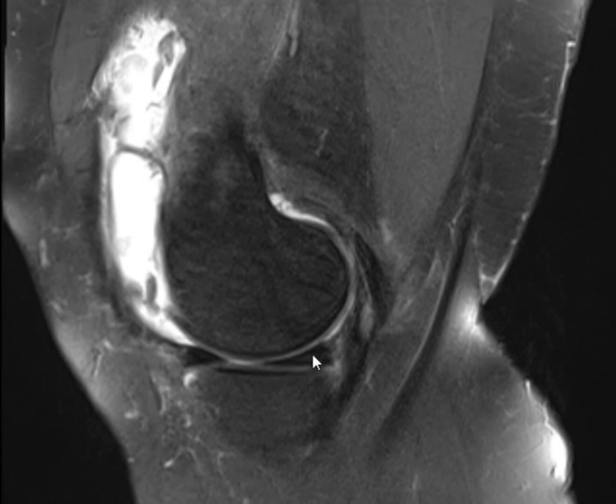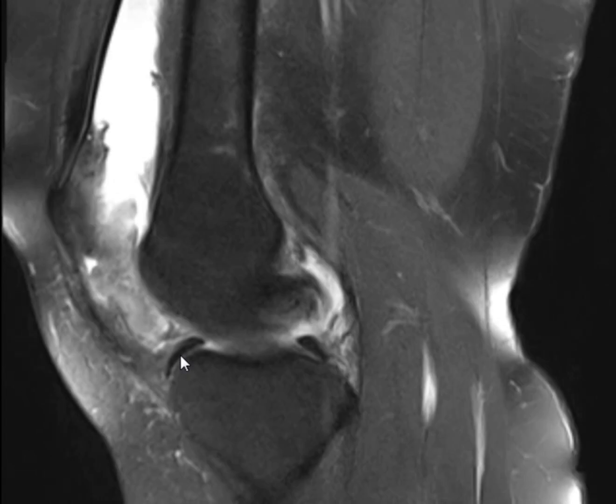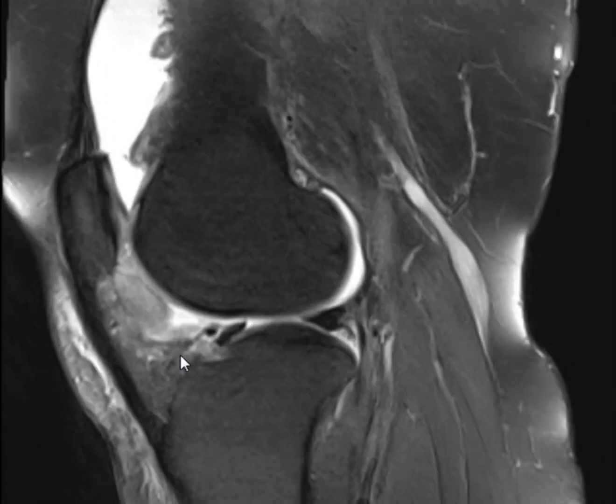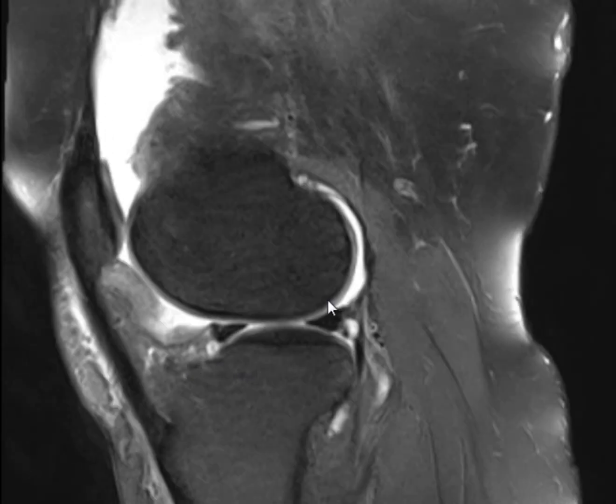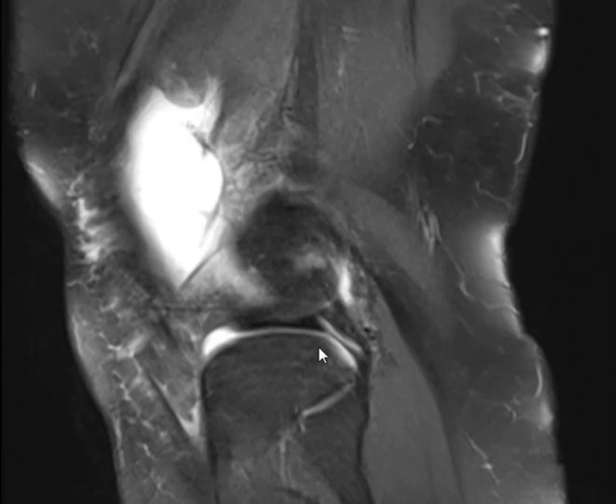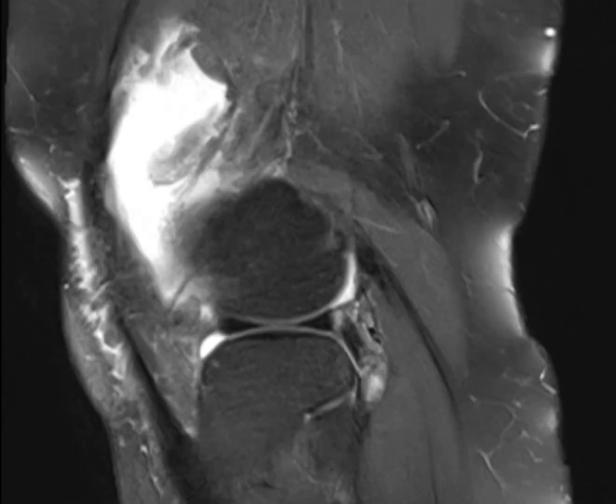Look at other sequences. Posterior horn here is normal. Anterior horn of the medial meniscus. This is the anterior and posterior horn of the ACL, PCL, medial and lateral meniscus, normal. Let's do it.